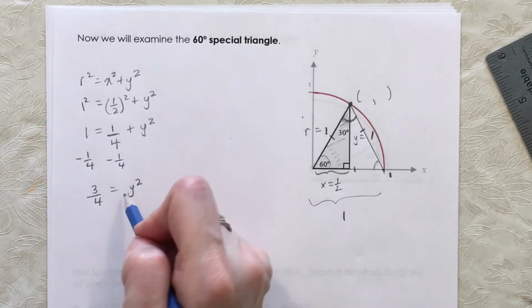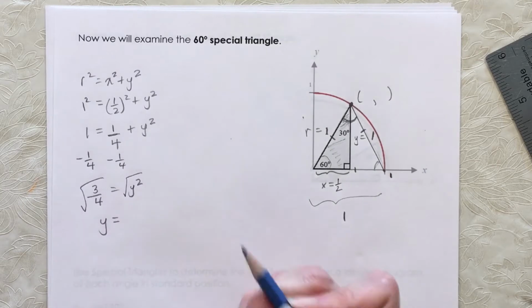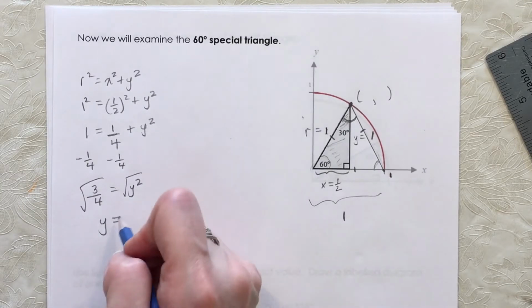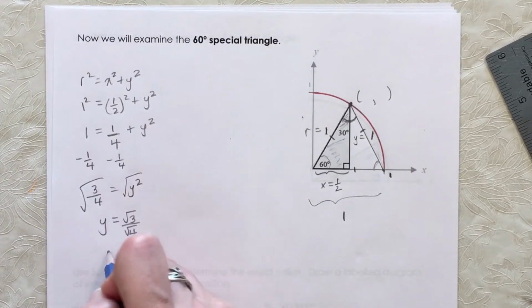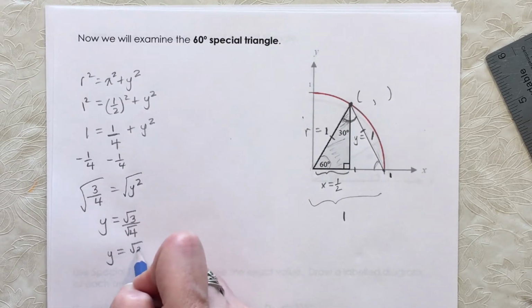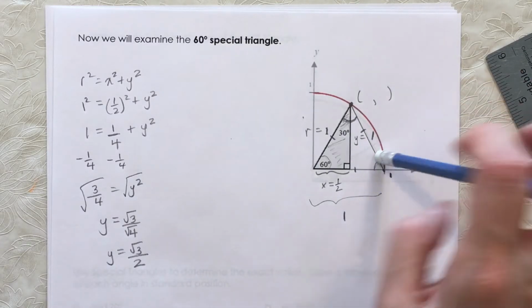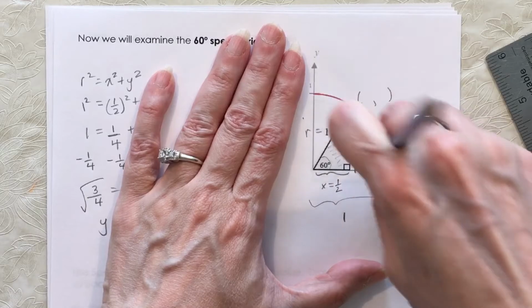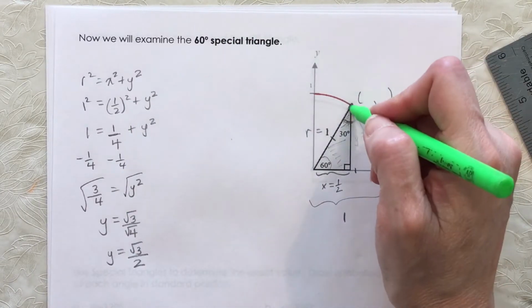But now we need to square root that. We're in the first quadrant, so we're not going to worry about the plus or minus. But we could change it to the root of 3 over the root of 4, because the root of 4 is 2 exactly. So we know that the y value here, so if I go back again, so this length here is what that y value is.